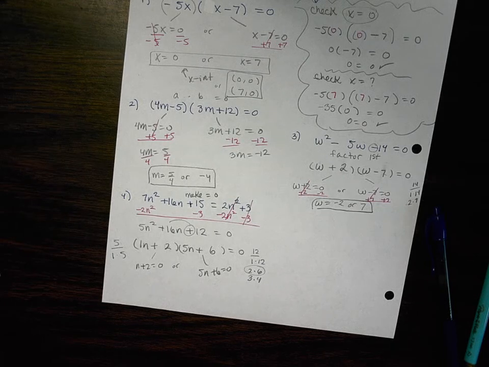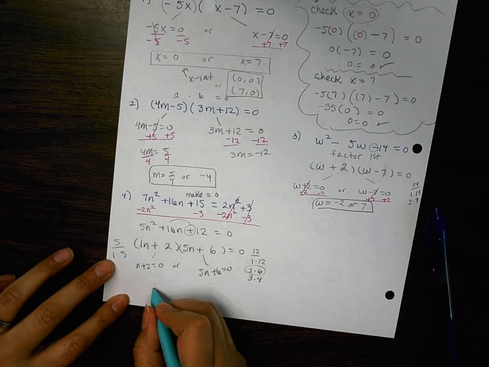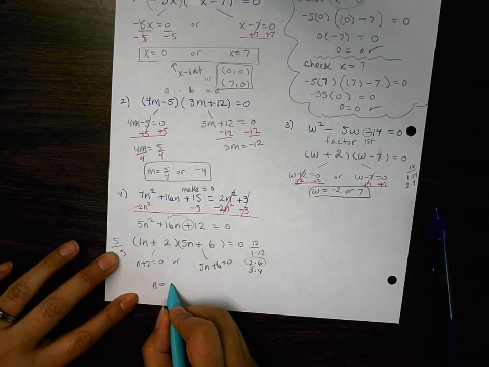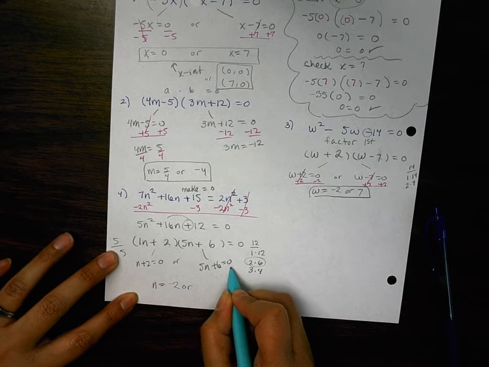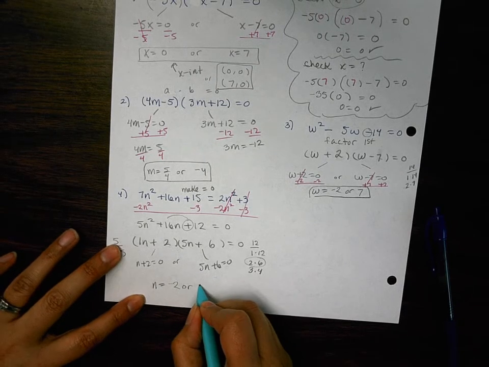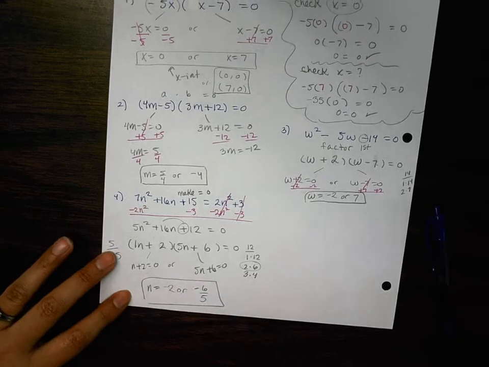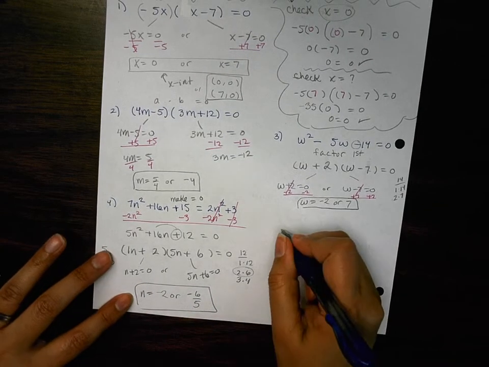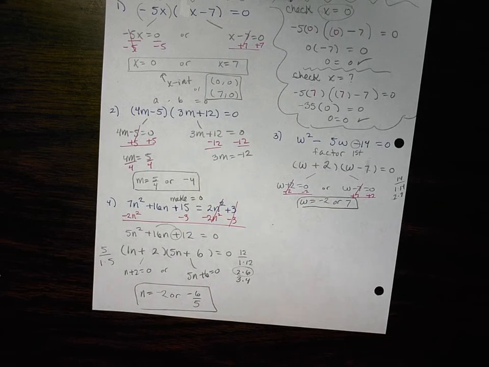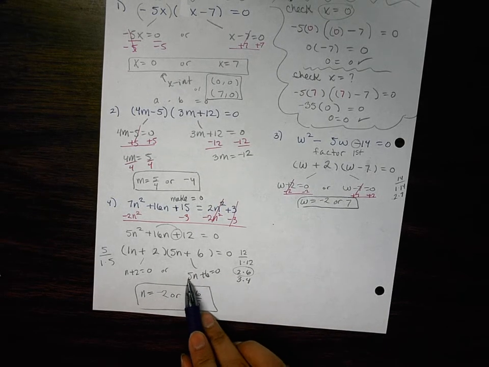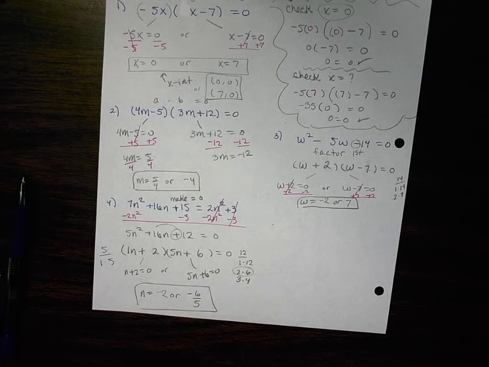All right, did you guys get answers? N equals, when you subtract the 2, is that 2 or negative 2? Or you subtract the 6, divide by the 5, negative 6 fifths. Perfect. All right, last one. Are we ready? No. When you subtract the 6, it's 5, positive 5, so you divide by the positive 5. Okay. Does that make sense?